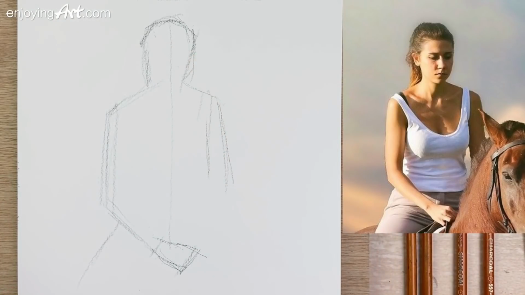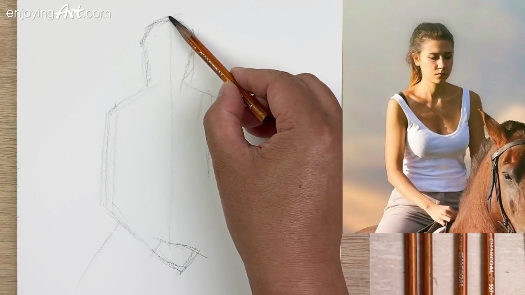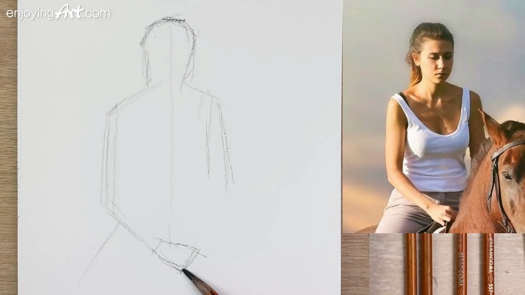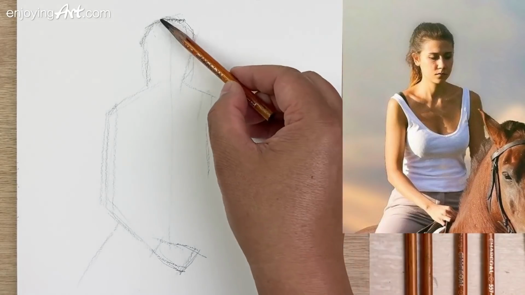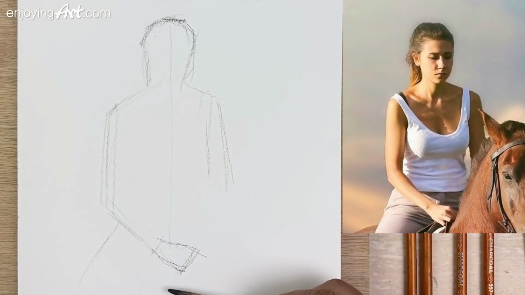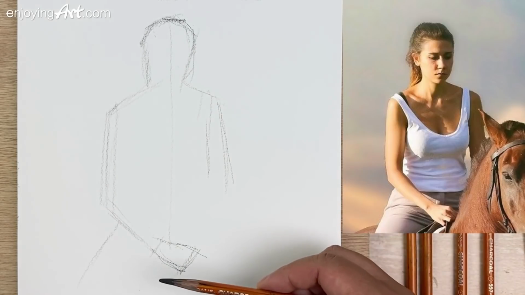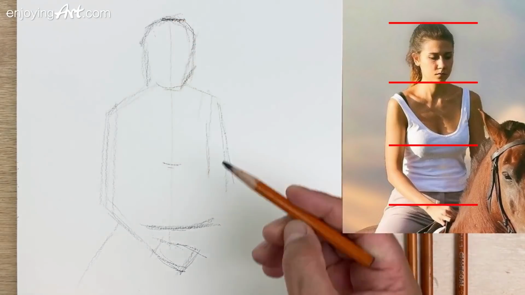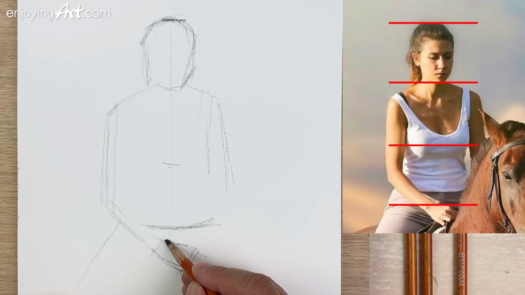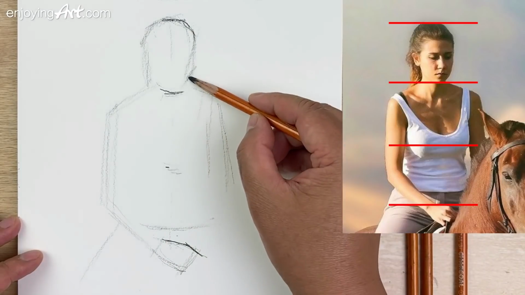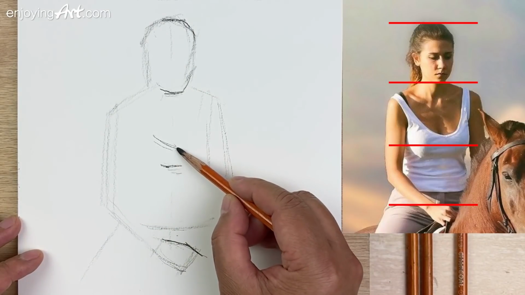Before you go forward, you want to double check. The top of the head is right over here. The hand is over here. And let's do a little measurement to find the proportion from the top to the bottom. See how you can divide it. Use the head as a unit. From the top over here to the top of the hand, it's actually 3 heads. Okay, this is the chin. This is the top of the shirt.